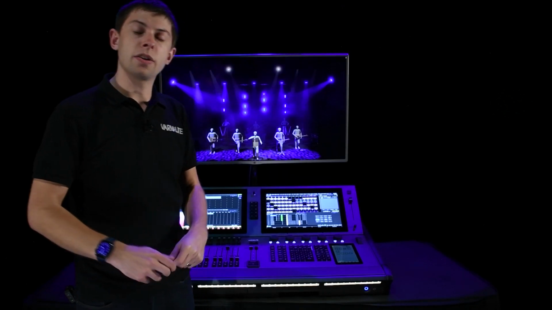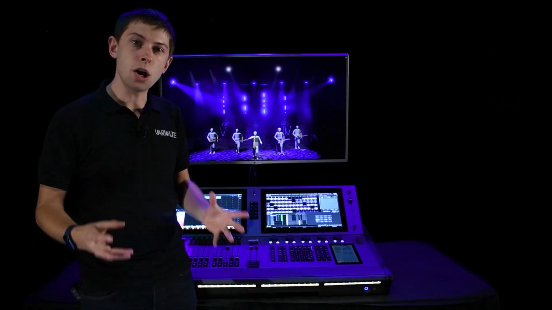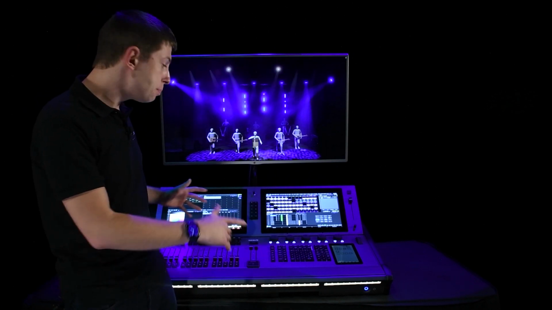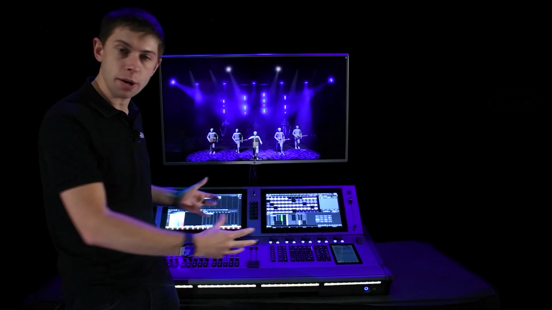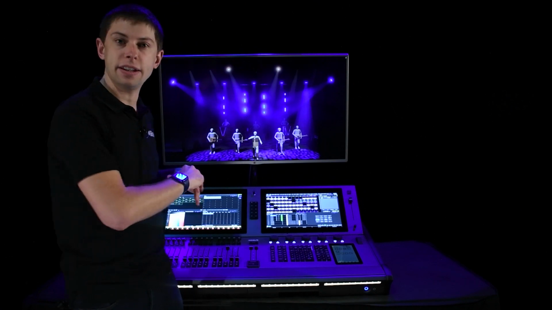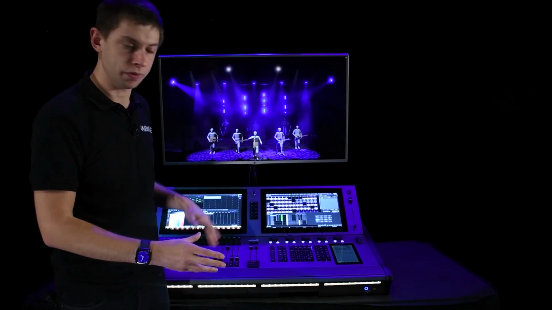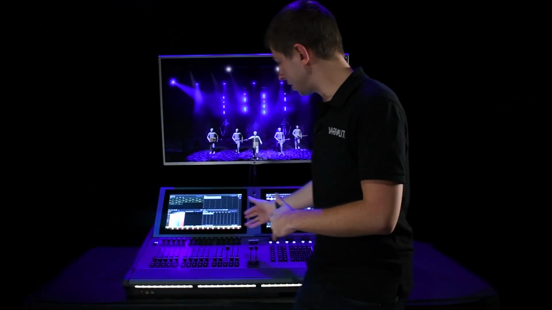In this video, we're going to take a look at the hardware for the Neo X series console. We've got the Neo X15 here, but the Neo X15 and the Neo X5 run the same software and their hardware is very similar. So this video will cover both of those. So let's start on the left-hand side of the console.